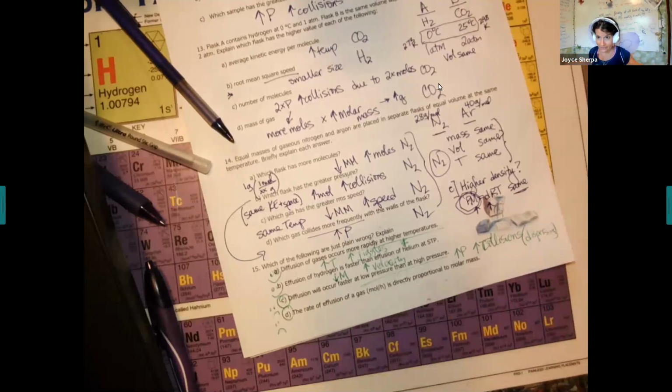It wants to spread out because they don't want to have collisions. Gases do not like a high pressure. They really don't like pressure at all. Same as us.